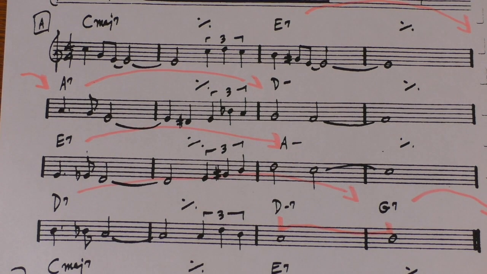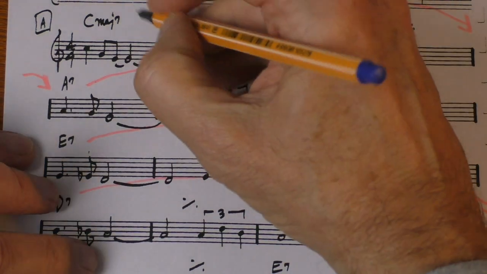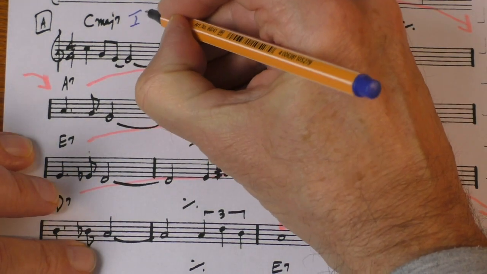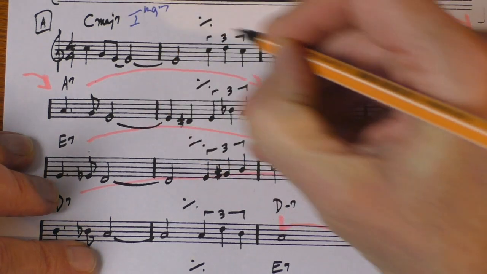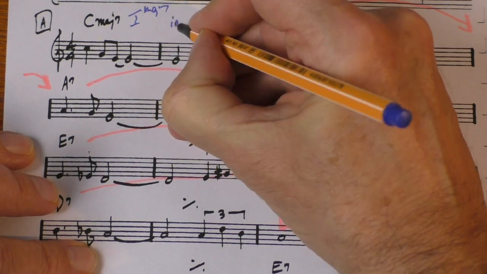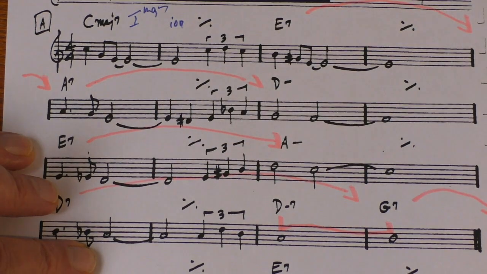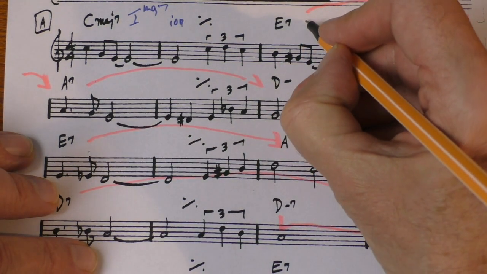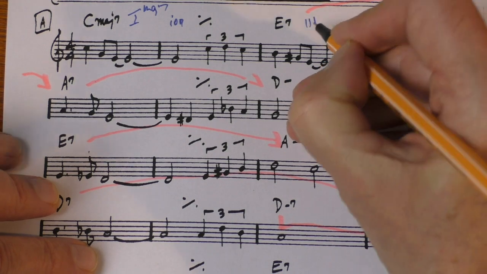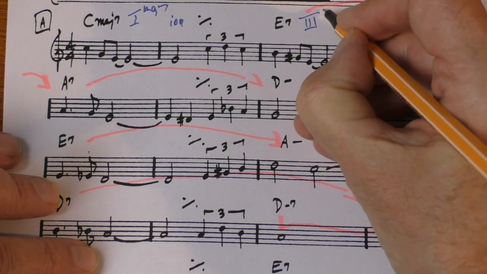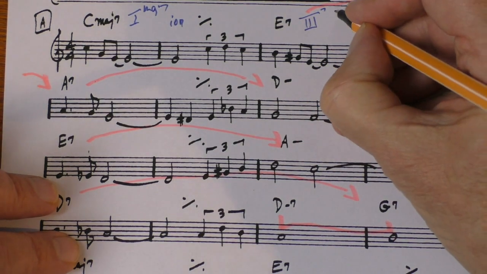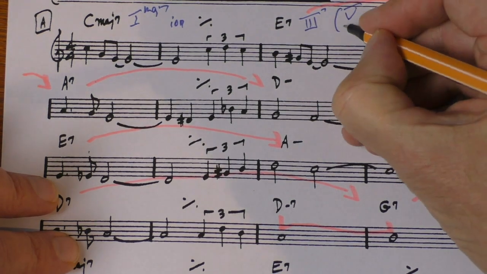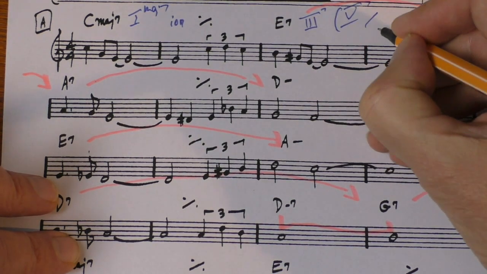Now let's look at the chords and their scales. This is the 1 major 7 chord, and we play Ionian, the regular C major scale. The E7 is the 3-7, or we could also call it the 5-7 of the 6 chord.